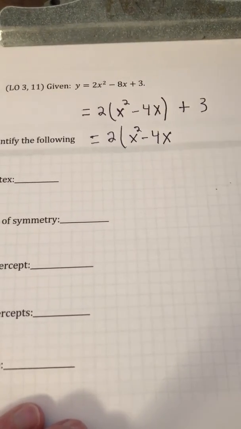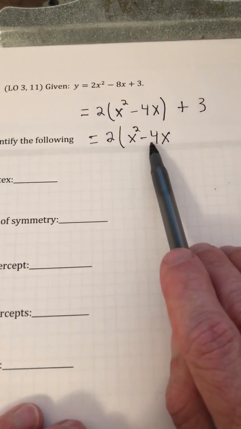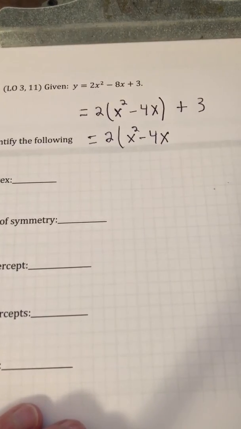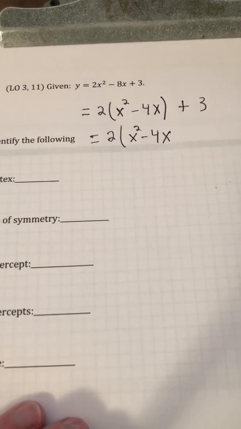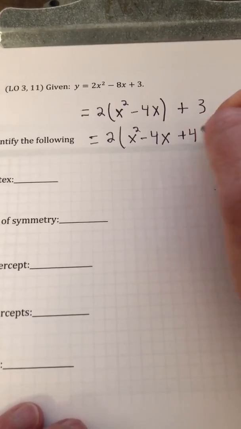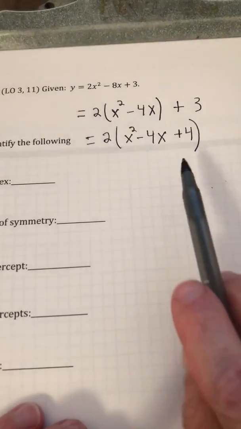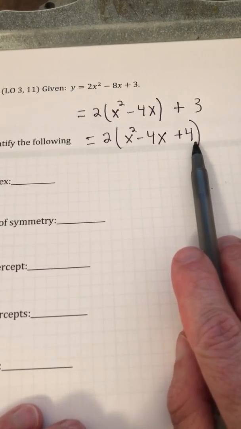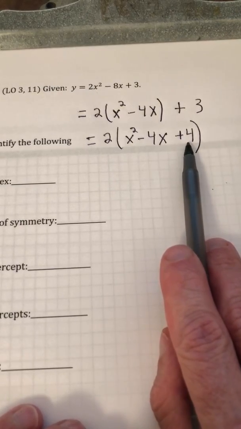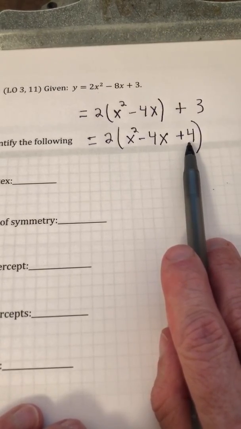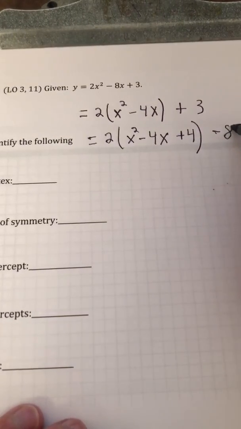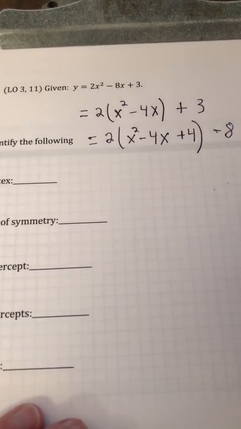Let's see, what do we do to complete the square? We add half of the coefficient of x. Half of negative 4 is negative 2. Negative 2 squared is 4. So I'm going to add 4 here to complete the square. Now be careful, okay? I added 4 here, but remember there's a 2 outside here. So whatever I'm doing here, I'm doing twice that. So when I add 4, I'm really adding 8. To maintain the balance, I have to undo that by subtracting 8. And of course, I still have the plus 3 here.